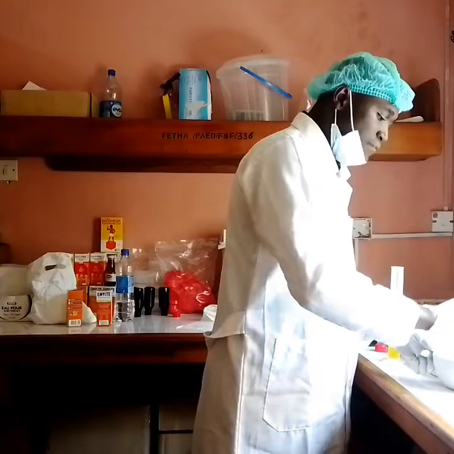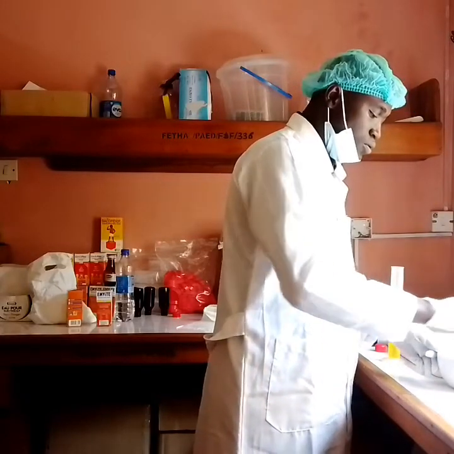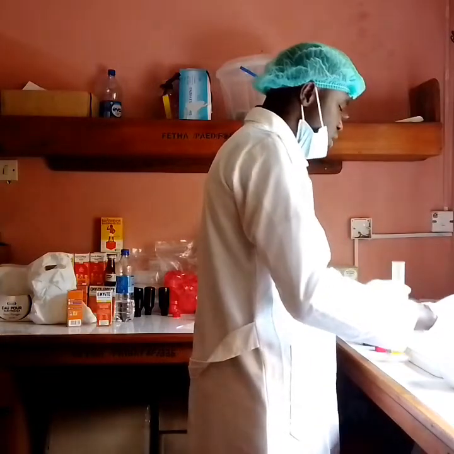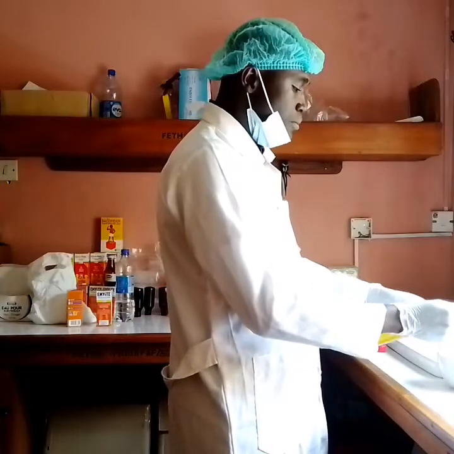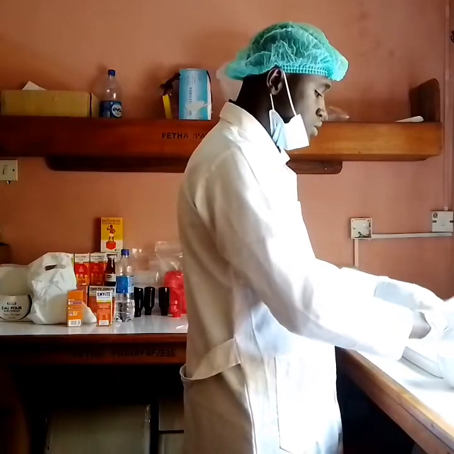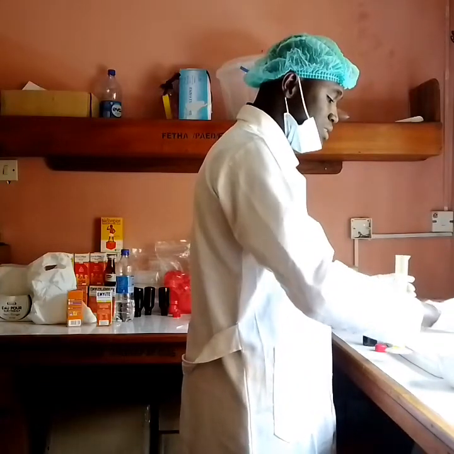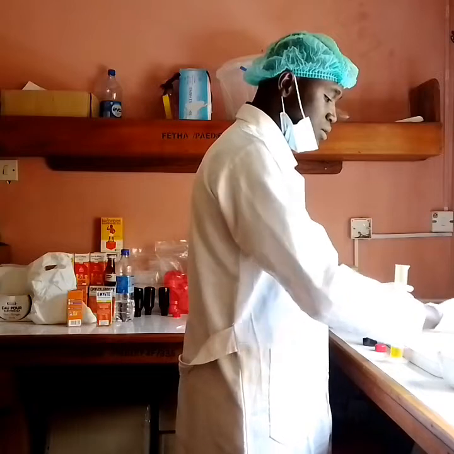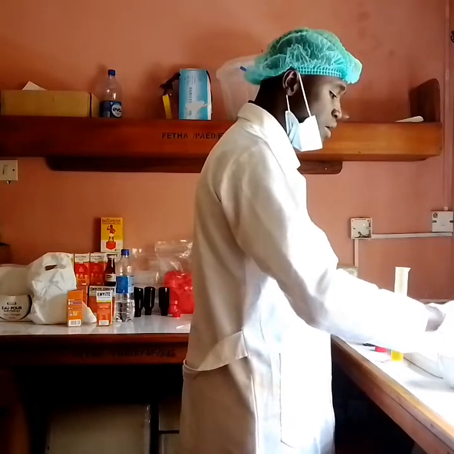Then, after crushing it, you take a small quantity of this vehicle, vitamin B complex, pour a small quantity of it to form a mucilage. You start triturating it to ensure you mix it very, very well.